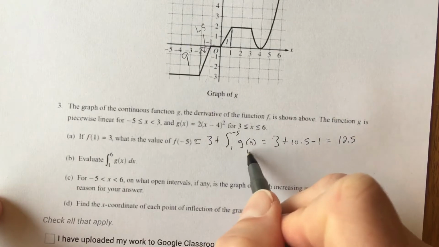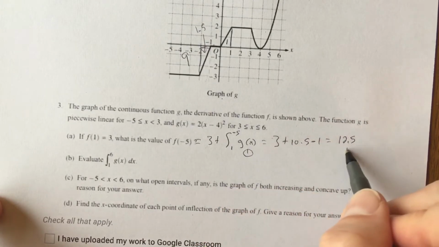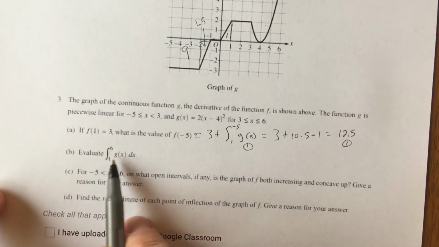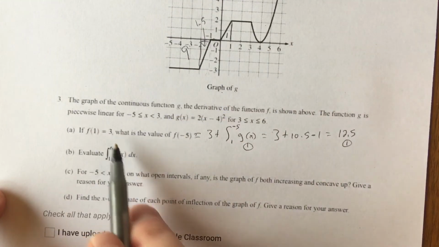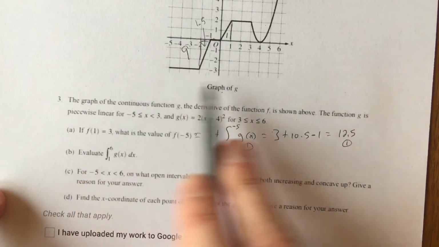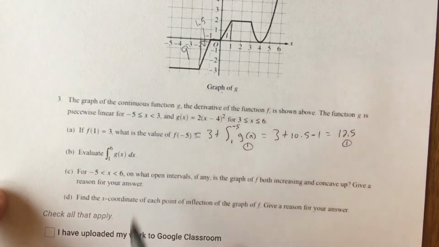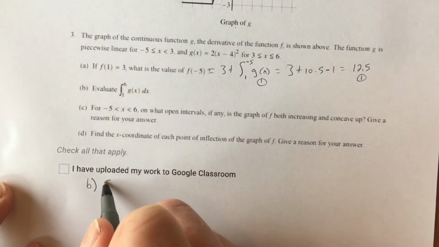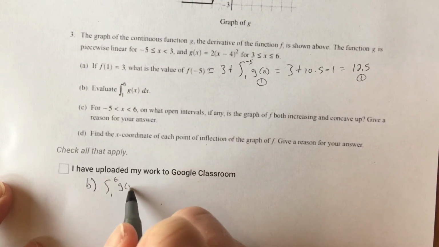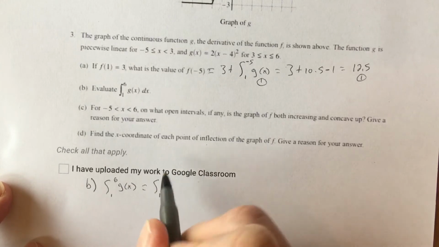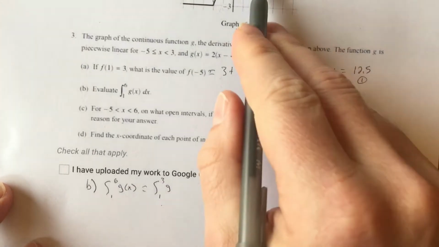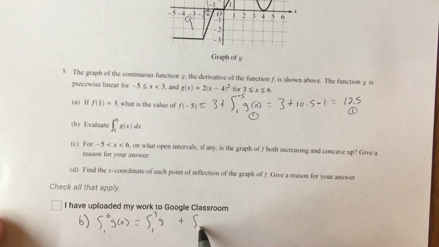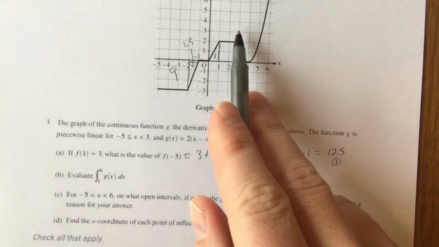So they gave us a point for this integral set up here, and a point for that answer. Then it says to evaluate simply the integral of g from 1 to 6. So we're basically going to do the rest of it now, and we're going to need a little bit of room, so I'm going to do it down here. The integral of 1 to 6 of g will be the integral from 1 to 3, that'll just be this square here, and then the integral from 3 to 6 of g, which is the parabola.